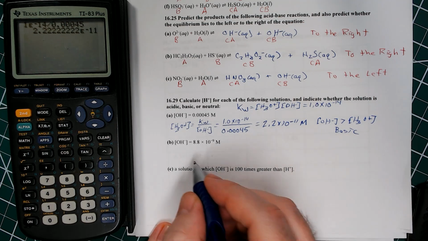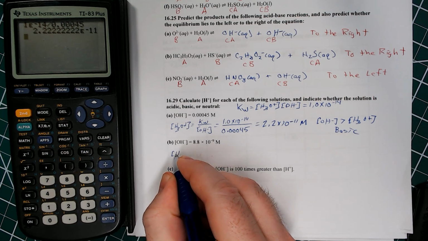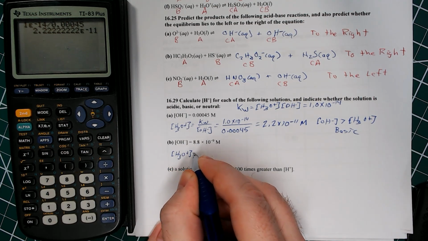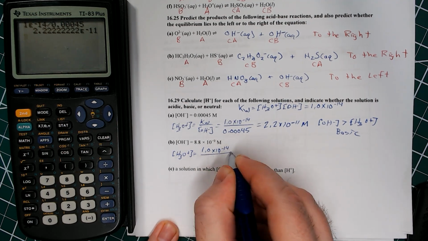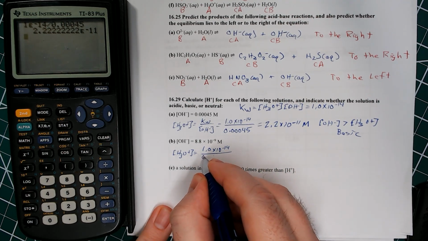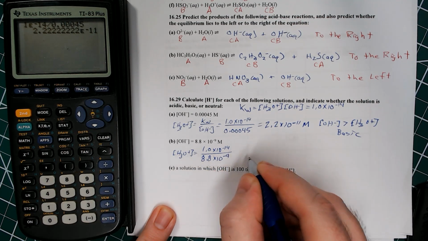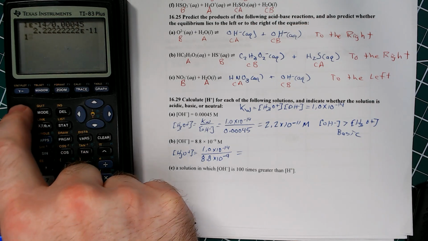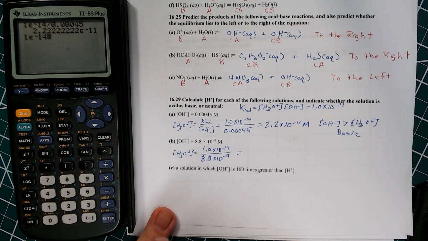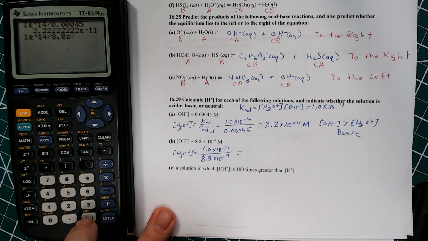All right. So I'm assuming you stopped the video and you attempted to do these. So hydronium is 1.0 times 10 to the negative 14 divided by 8.8 times 10 to the negative 9. So we'll do 1 times 10 to the negative 14, and we will divide that by 8.8 times 10 to the negative 9.